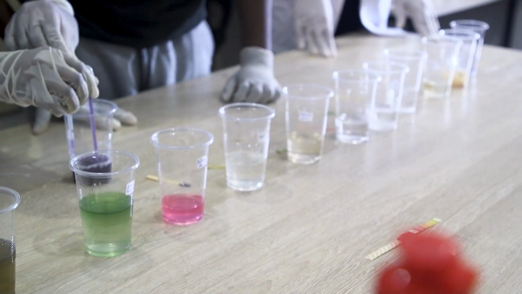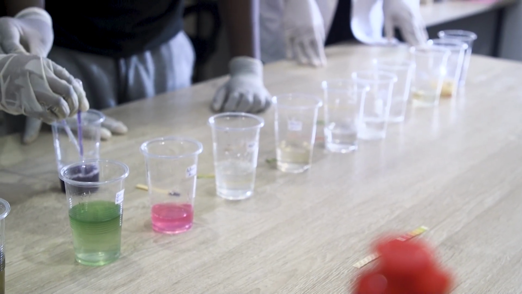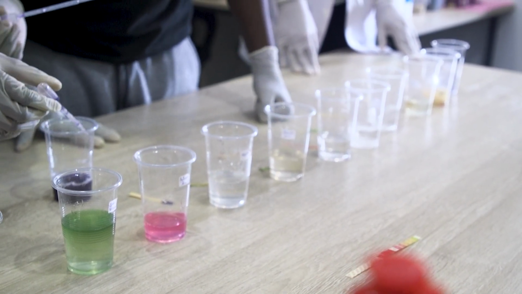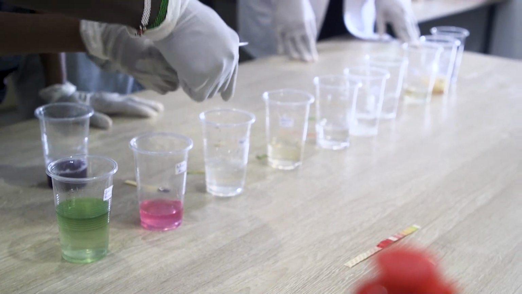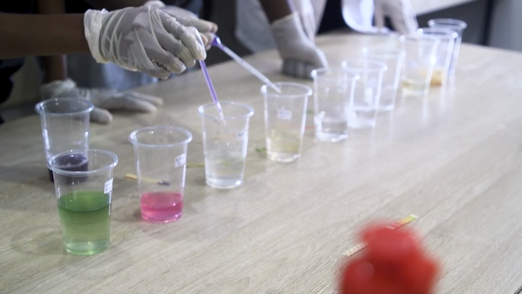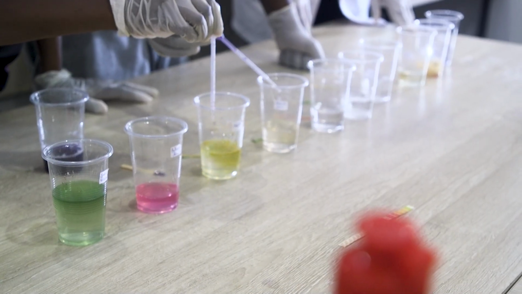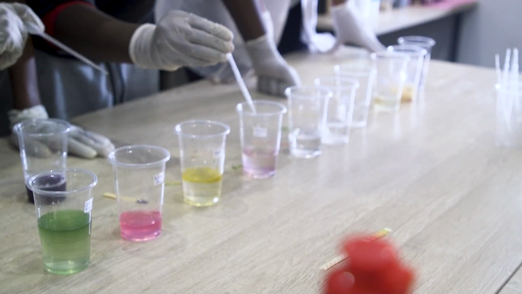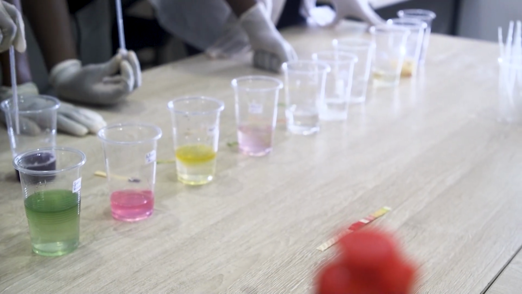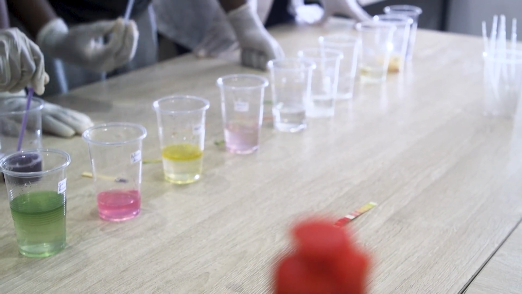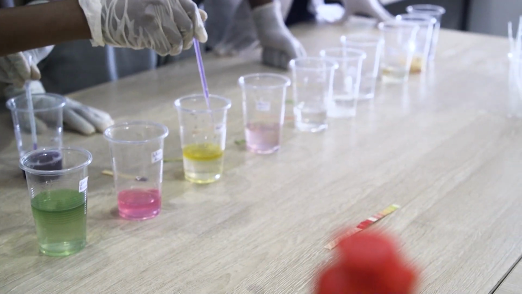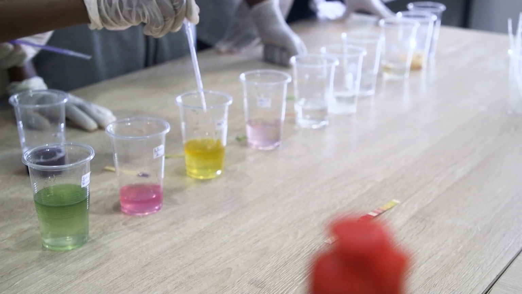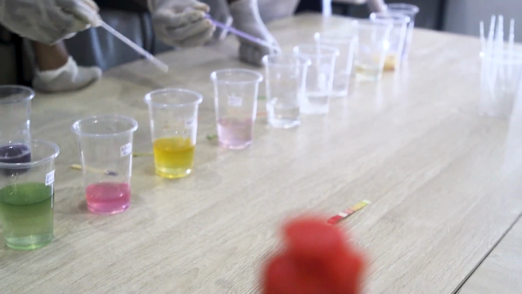Okay, then I take some. Wait, let me take some. Good. And then drop it inside here. This one. Then let's see the color change. Which color is that? Yellow. It's yellow. Now yellow from purple. And that one is also pink. Good. Then we go to the next. Wait. This other. Still, it's really yellow.